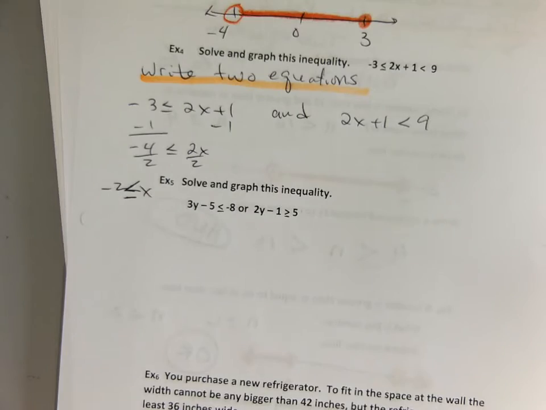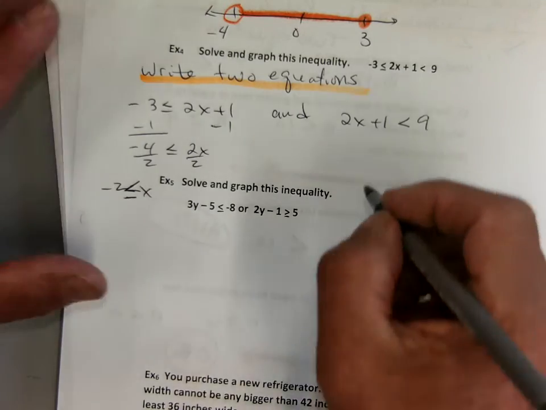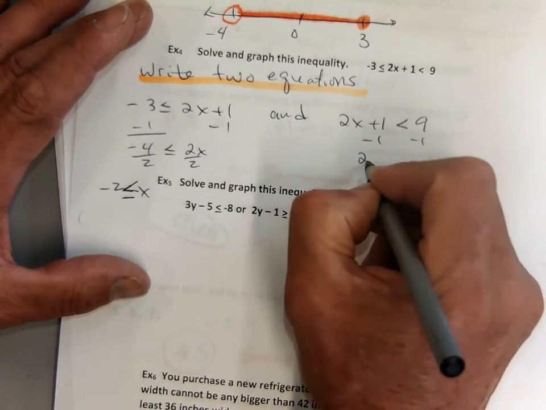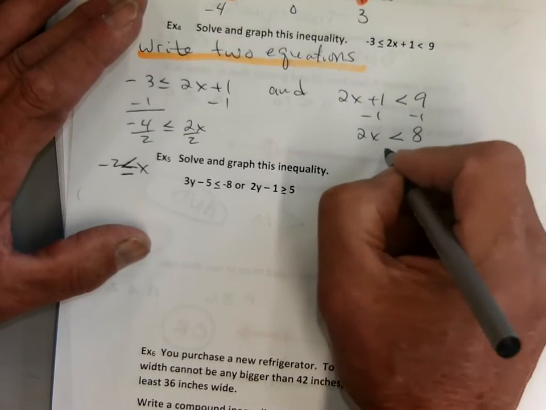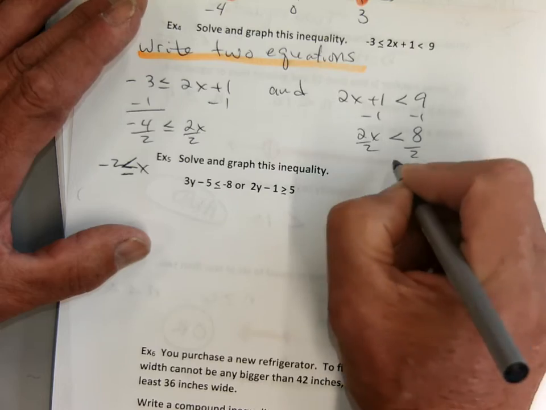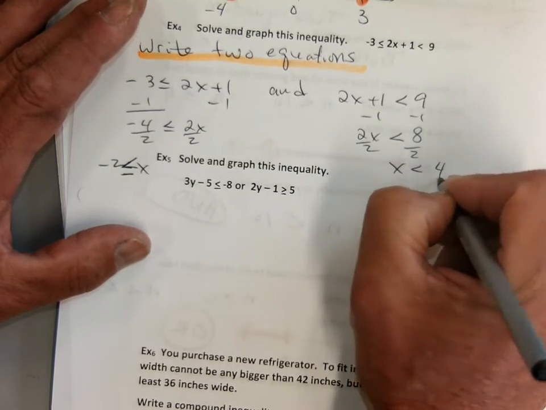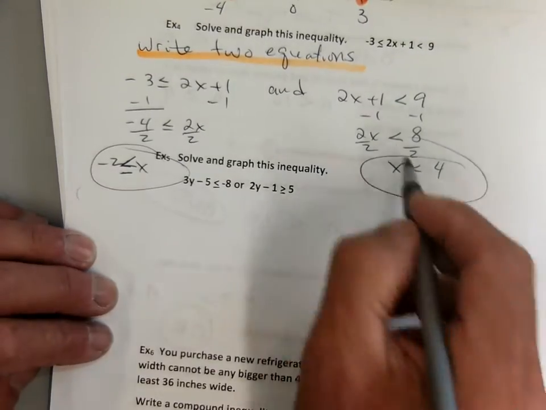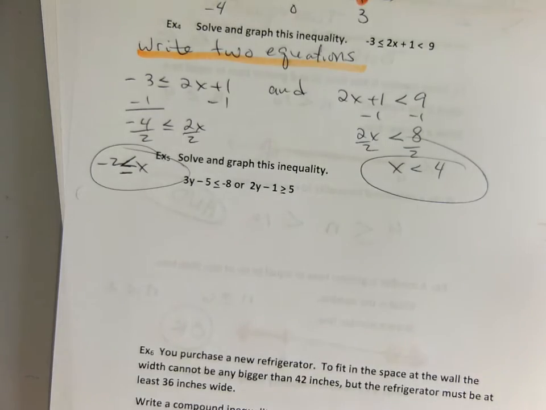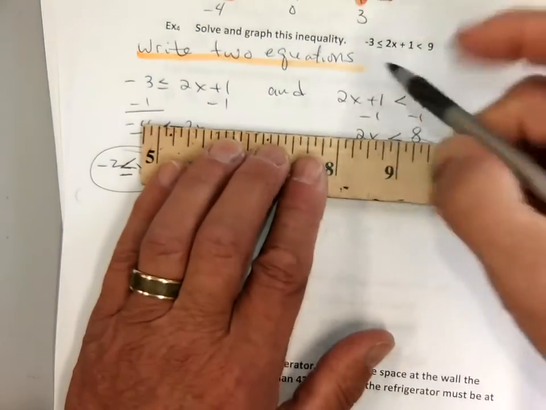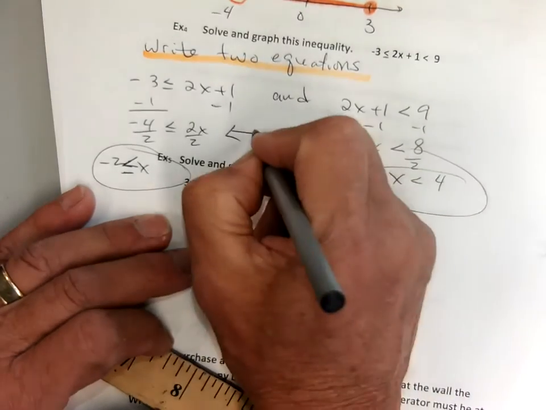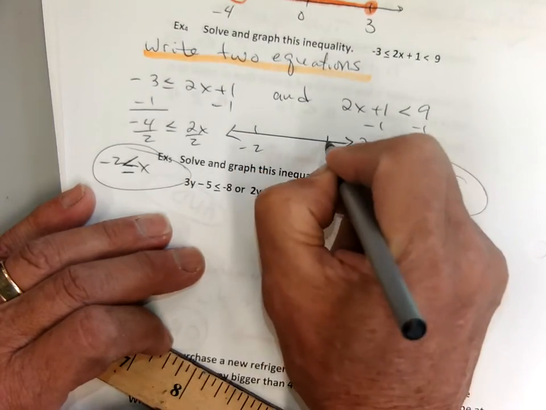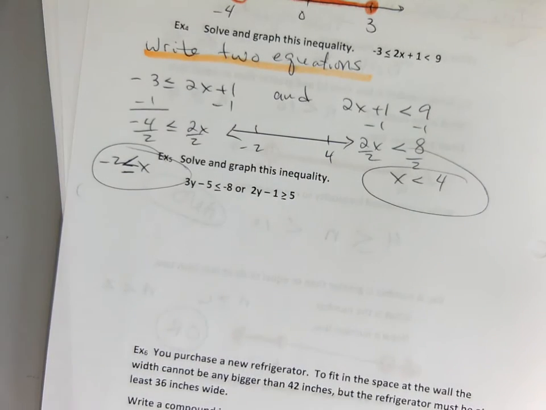Now let's look at the other side. Do the same thing. -1, -1. I get a 2x is less than 8. Divide by 2, divide by 2. X is less than 4. Okay? So I actually have 2 answers. If I want to put it on a number line, which I will, I'll put my -2 here and my 4 here.